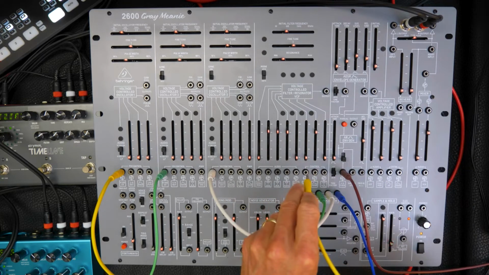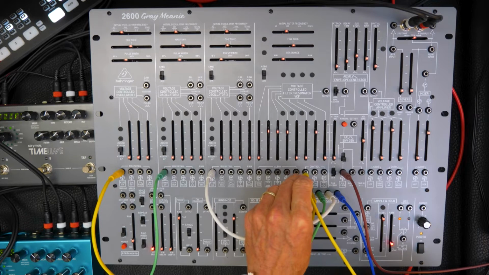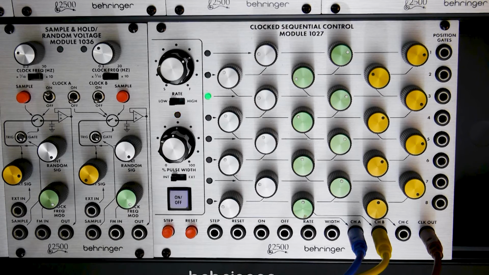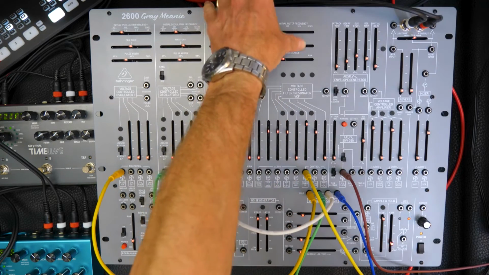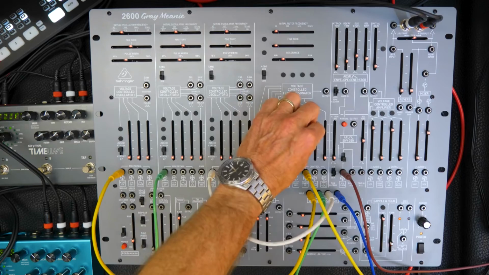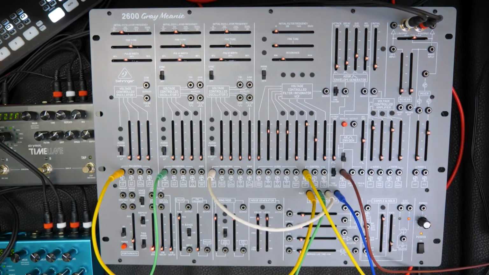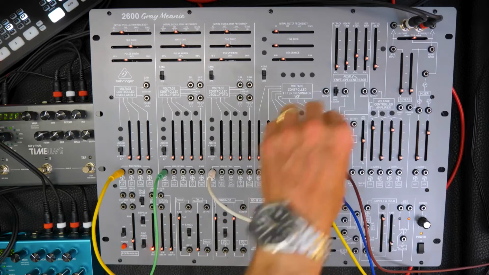So we plug this cable now into the keyboard CV slot here in the filter control section. I start the sequence, and now I move up this slider. And you can hear how the cutoff frequency of the filter is changing with every step.